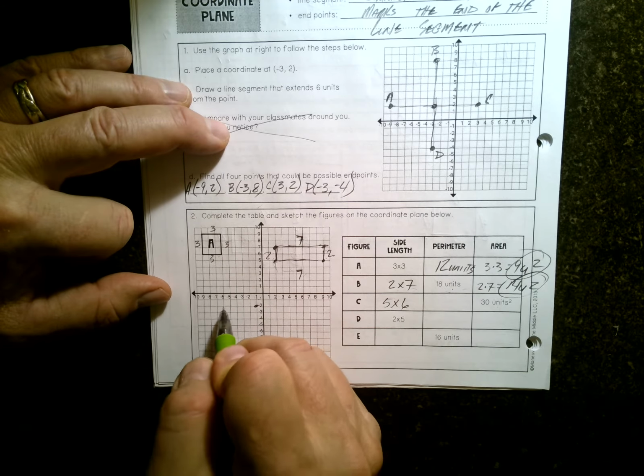It's not asking for the ordered pair, it's just asking for the side lengths, right? So I know my side lengths are 4 times 4. The perimeter is 16, and 4 times 4 is 16 units square. And that's a coincidence that they did fit together. But if you were to count the perimeter of that, there would be 16 blocks around there, okay?